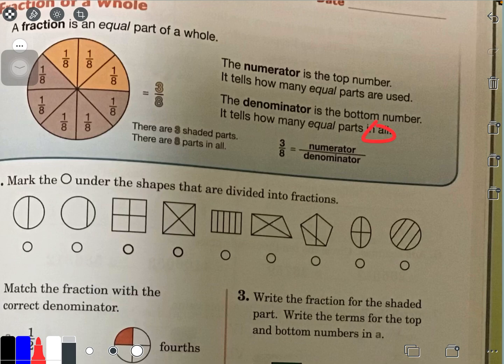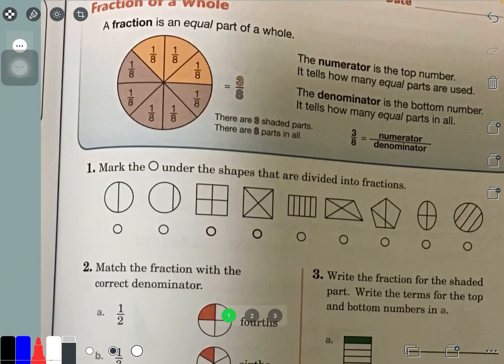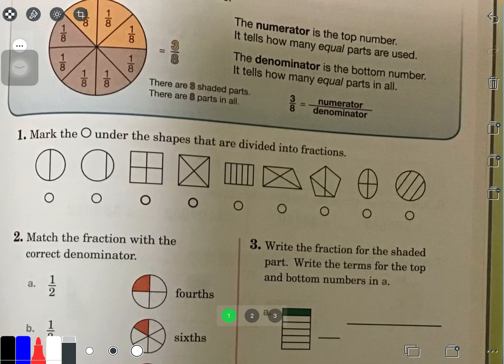As you can see from this pizza pie, we've got 8 slices of pizza, and we're only going to use 3 of them. The rest we put in the refrigerator for leftovers. Take a look at number 1. We're going to mark the circle or the bubble under the shapes that are divided into fractions.